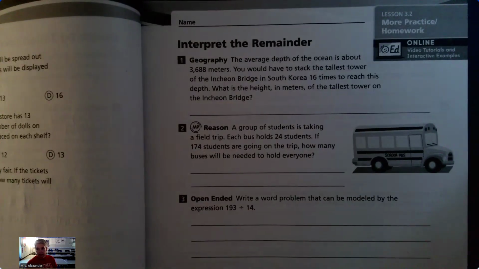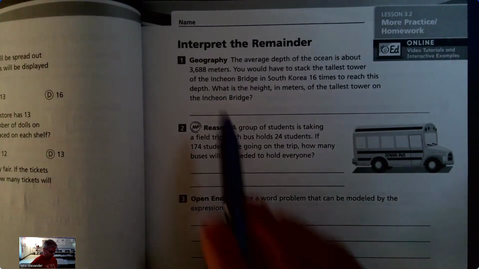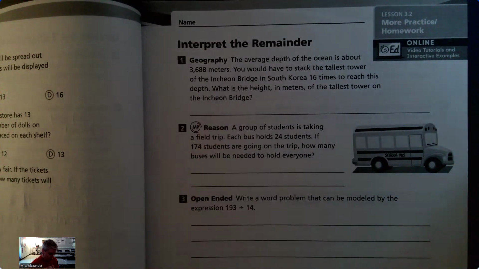The first thing it says is, in geography, the average depth of the ocean is about 3,688 meters. You would have to stack the tallest tower of the Incheon Bridge in South Korea 16 times to reach this depth. What is the height in meters of the tallest tower on the Incheon Bridge? So if we are interpreting a remainder, we're going to start with our division.